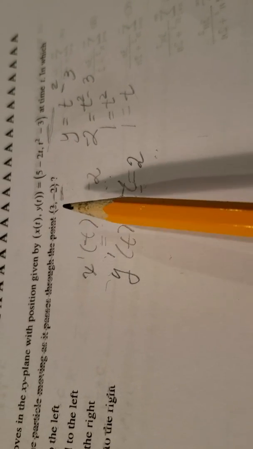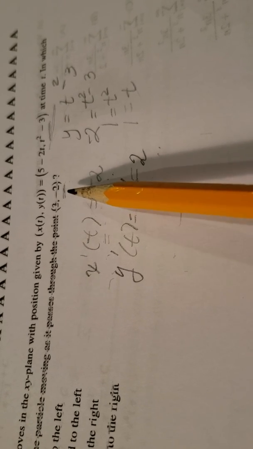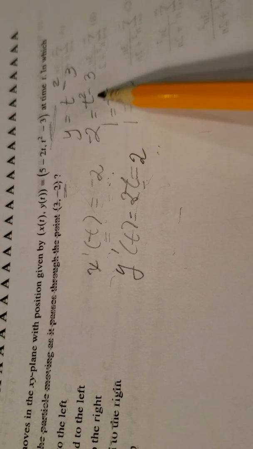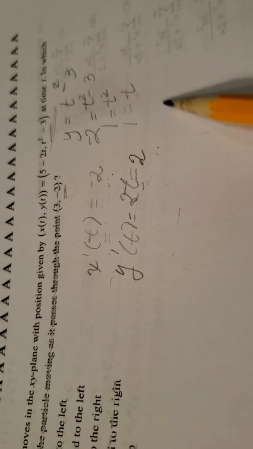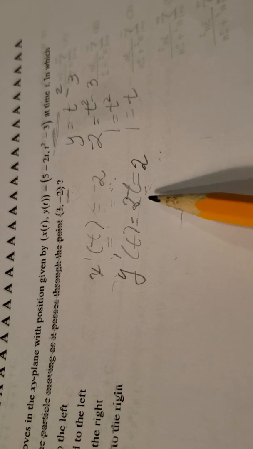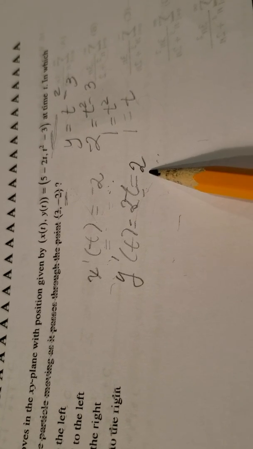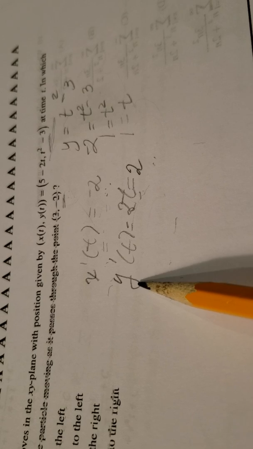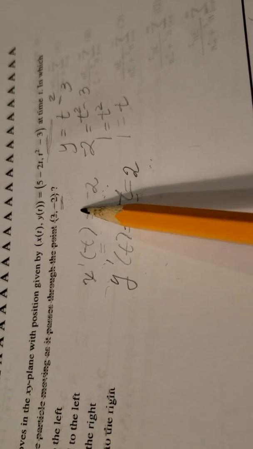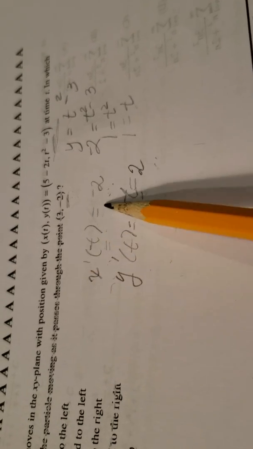So the derivative is 2t, but we have to find what t is at this given point. At this given point, y is -2, so we would have to let the y here be equal to -2, so we could figure out what t is, so we could plug it in here. So we figured out t is 1, so we plug it in here and we get 2. That means that the vertical component of velocity is positive at that point, meaning the object is moving up. So it's moving left and upward, which would be choice A.